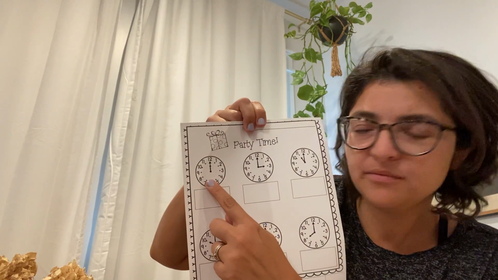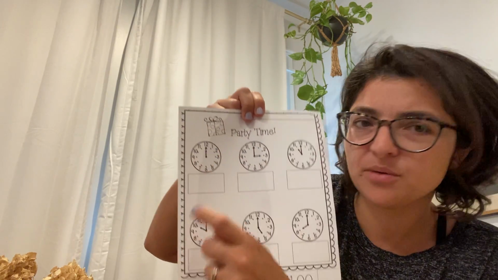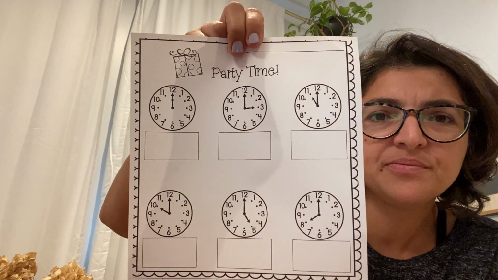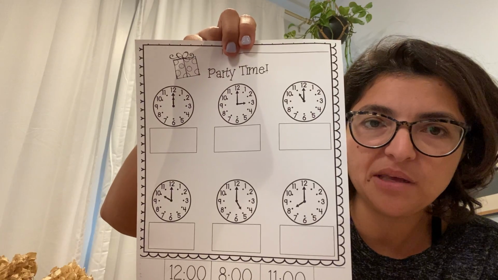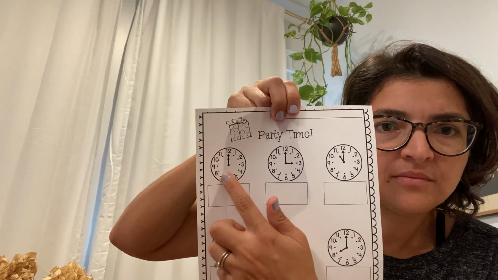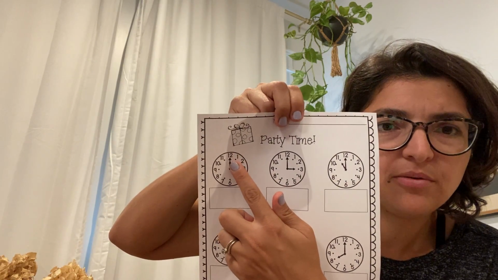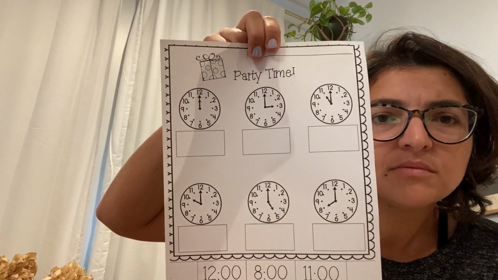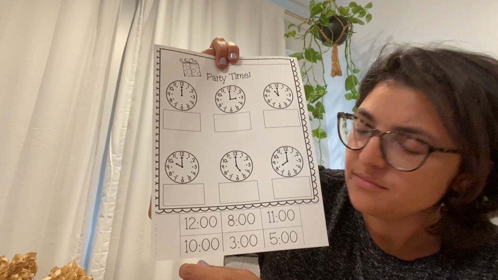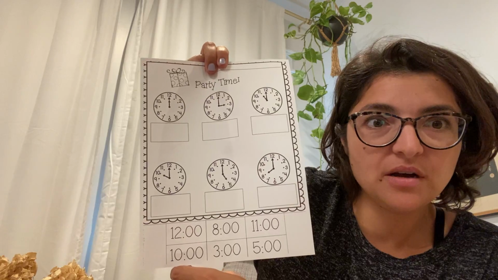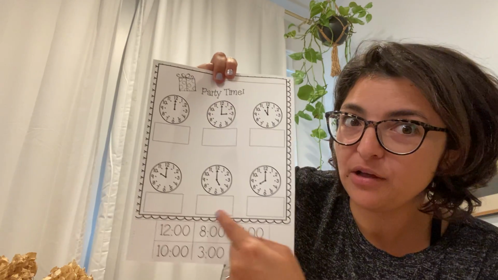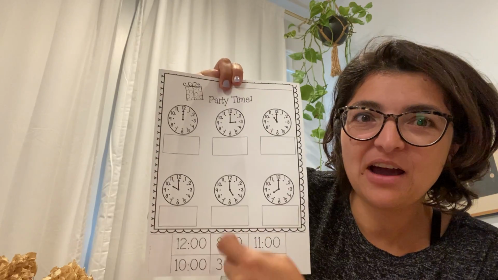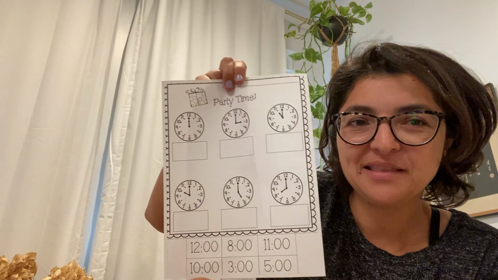It looks like both hands are pointing to the 12. Can you see that? The little hand and the big hand. So I know it's something o'clock because the big hand is pointing to it. But which number is the little hand pointing to? 12. So it must be 12 o'clock. So you'd have to find 12 o'clock down here, cut it out, and then glue it right there.